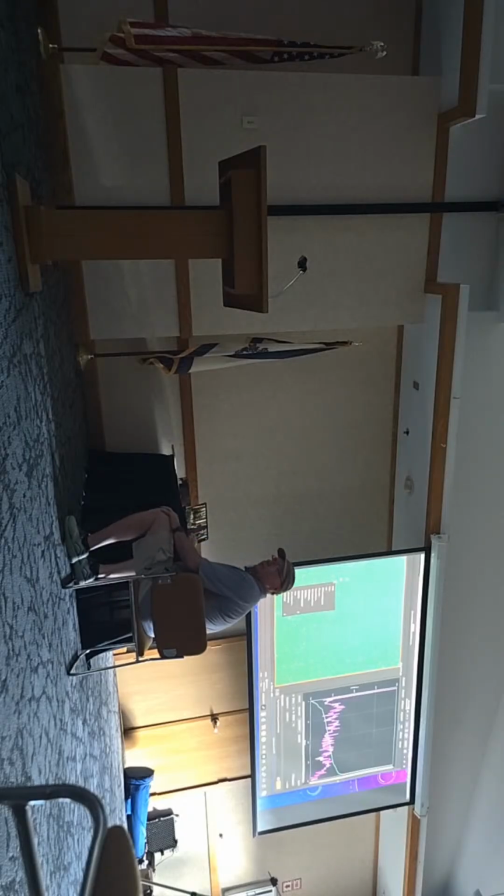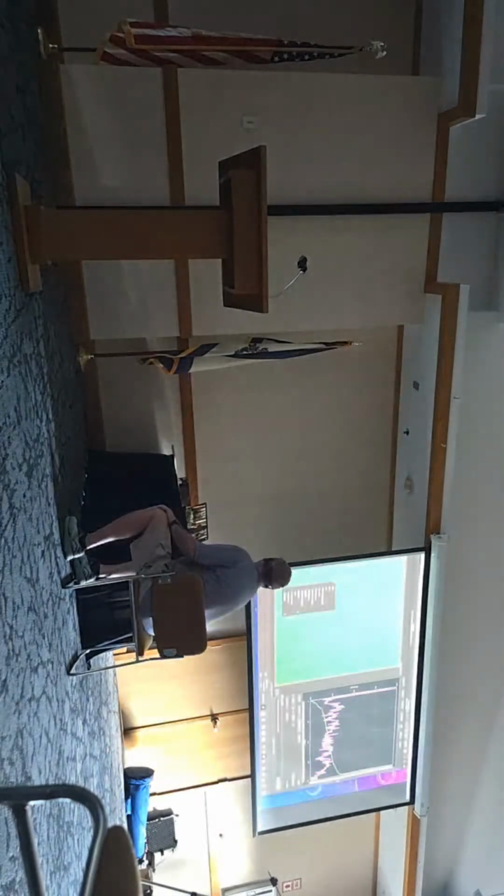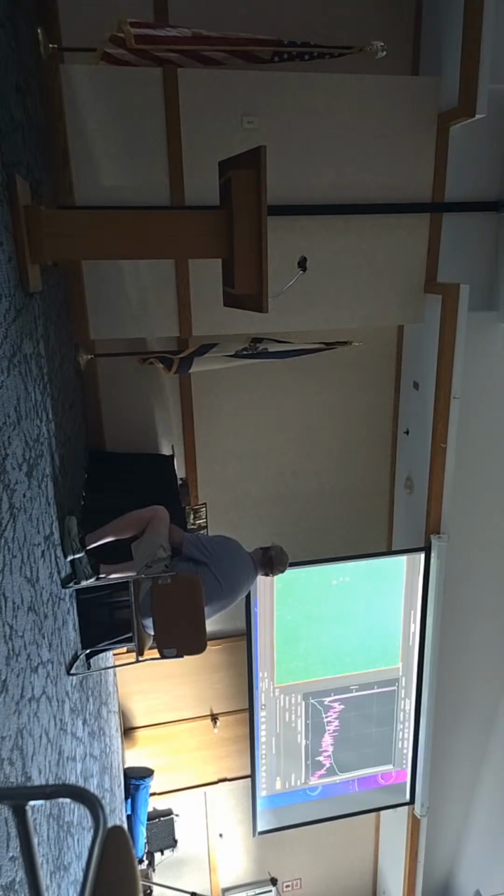How do you do a right mouse click on your...? His is different. It's a Mac. He's got his mouse pad for him.